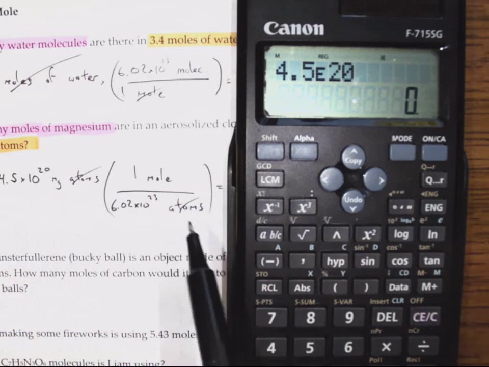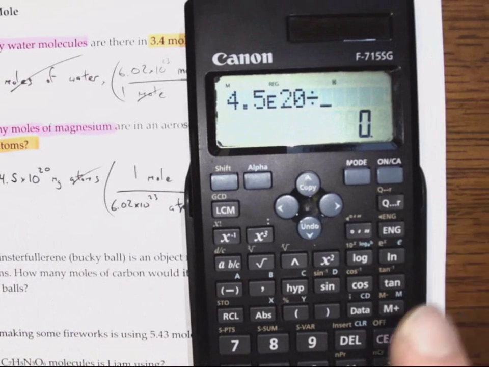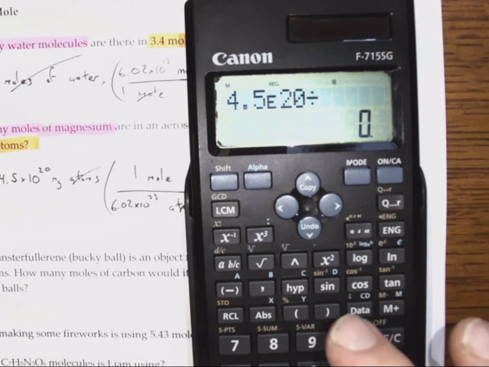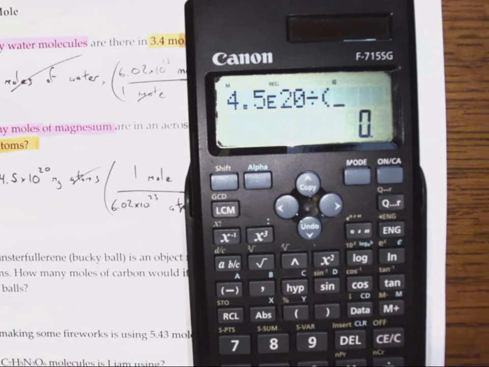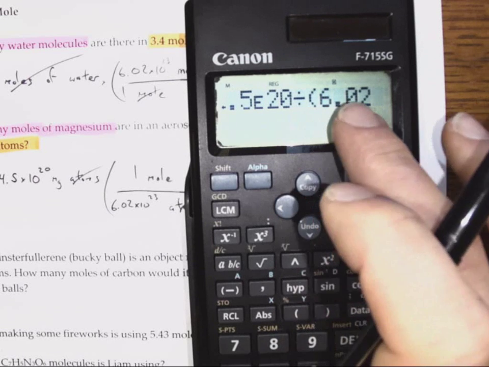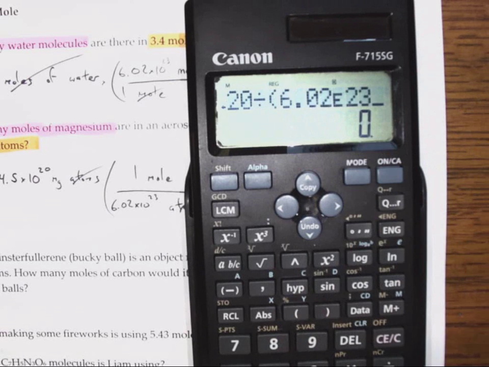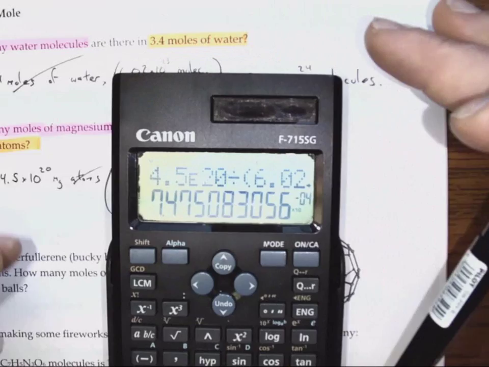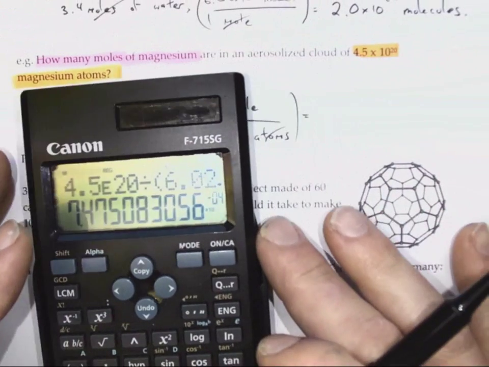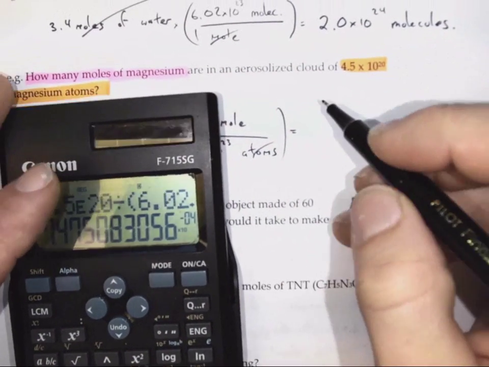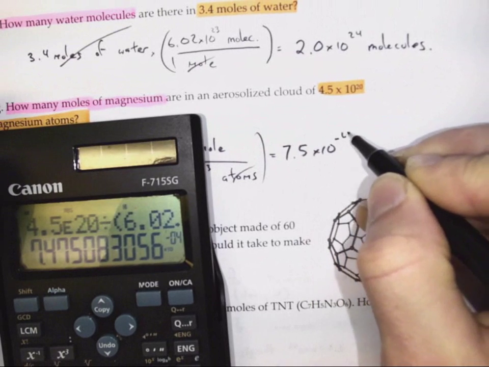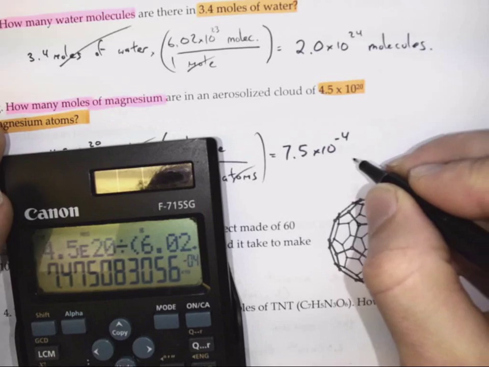And that's that value. I'm going to divide it by 6.02 times 10 to the 23. Now, I actually don't need brackets for this, but I'm going to put brackets in because if your calculator is a little different, I can guarantee that putting brackets here might help you get the right answer. And here we have the number of moles, which is not that many. It is, so if I round to 2 significant figures, I get 7.5 times 10 to the negative 4 moles.